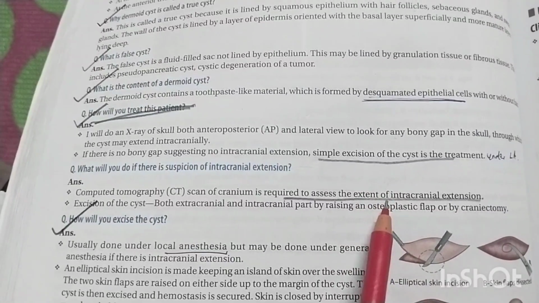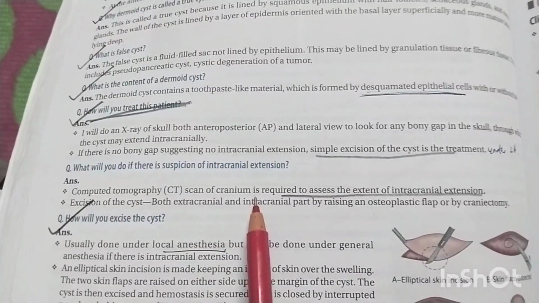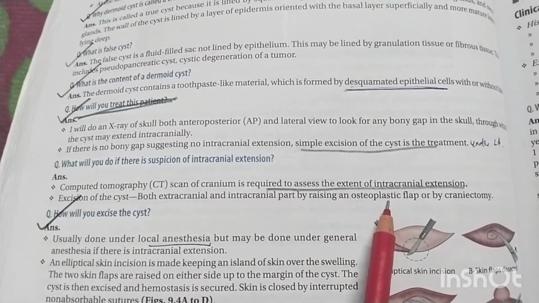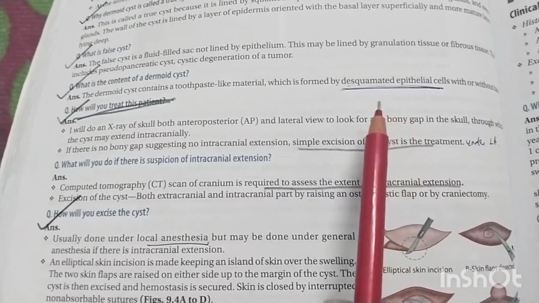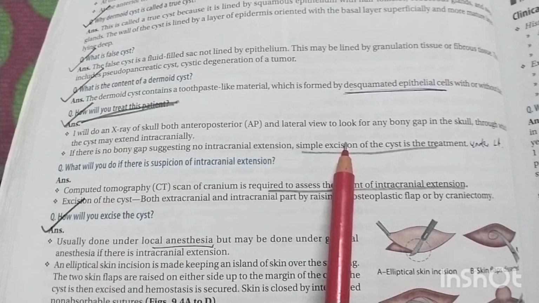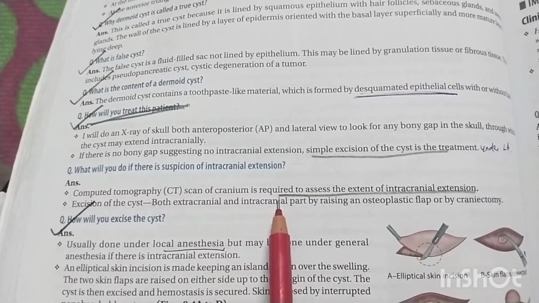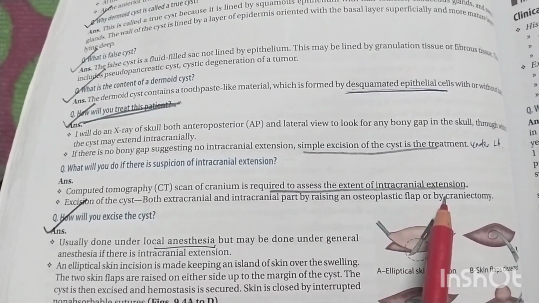Okay, suppose intracranial extension है, तब आप क्या करोगे? You will do the excision of the cyst both extracranial and intracranial part by using an osteoplastic flap or by craniotomy. मतलब अगर intracranial extension नहीं है तो simple excision of the cyst कर लो. अगर intracranial extension है या intracranial pressure ज़्यादा है, which you can see in CT, then you have to do both extracranial and intracranial part resection or excision by raising the osteoplastic flap or by craniotomy.